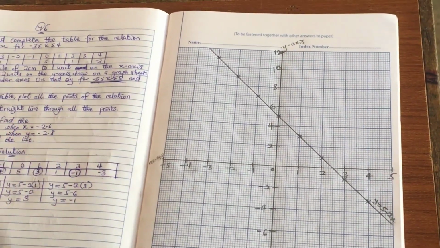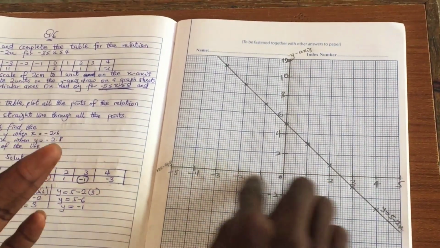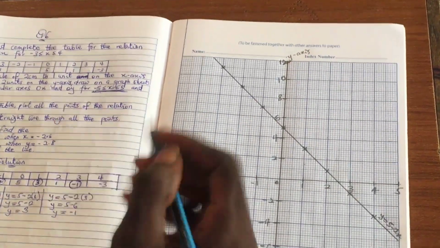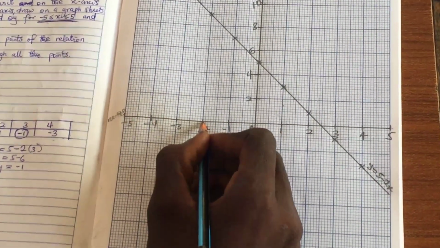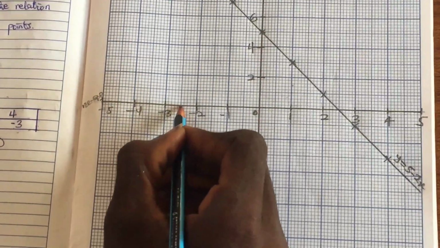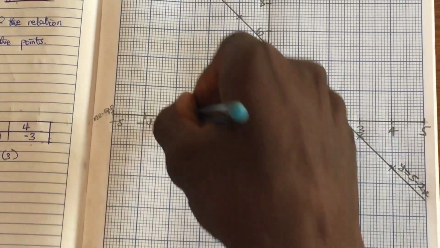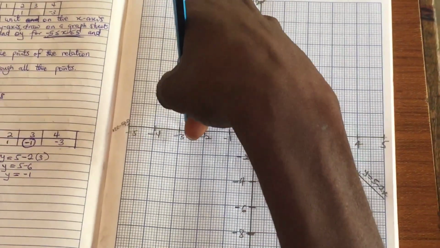Now when it is negative, you notice that it's going to be on this side. So this is negative 2. How will I get 0.6? So you have 2, this is 2.5, then the 0.6 will be on this line. So now this is 2.6 on the x-axis.